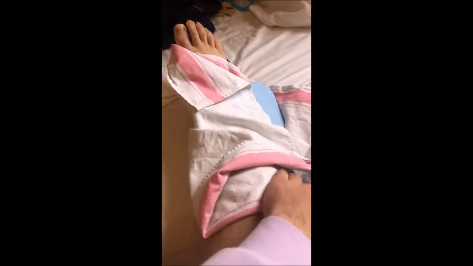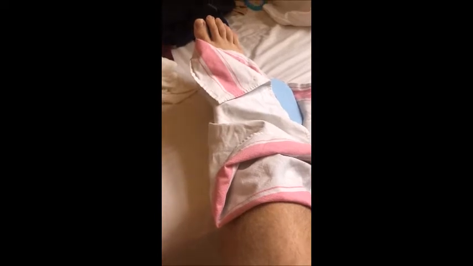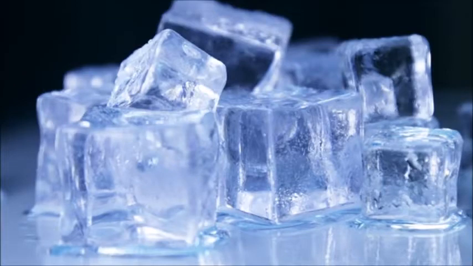The next step is ice. To reduce the swelling and pain, apply ice for 20 minutes, 3 to 5 times per day, with at least 1.5 hours rest between applications. Keep the ice treatment going for up to 72 hours to provide relief from pain and swelling. Using ice cubes in a wet towel, a bag, or even frozen vegetables will work.